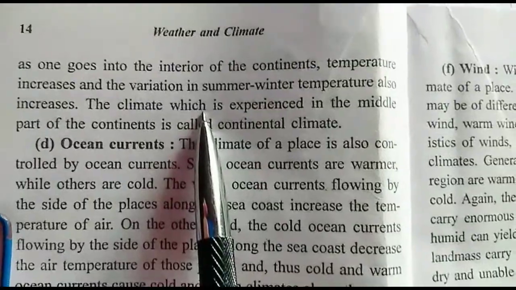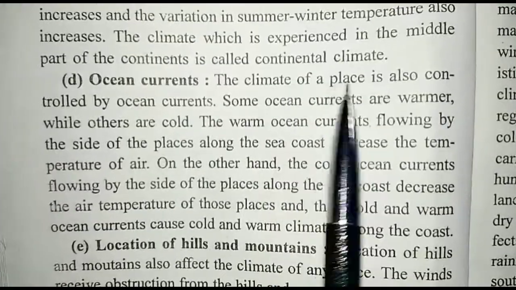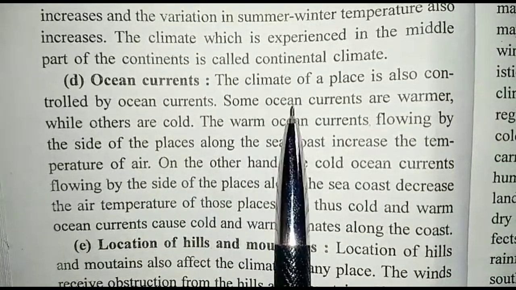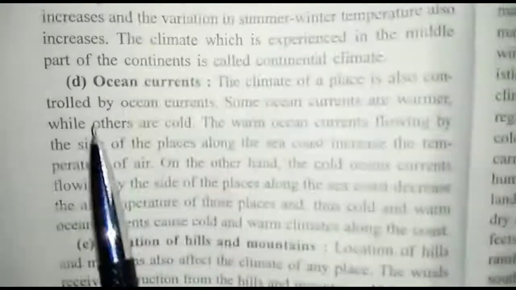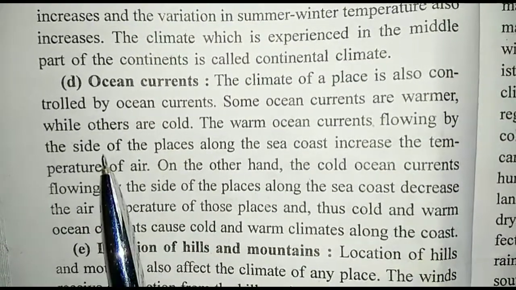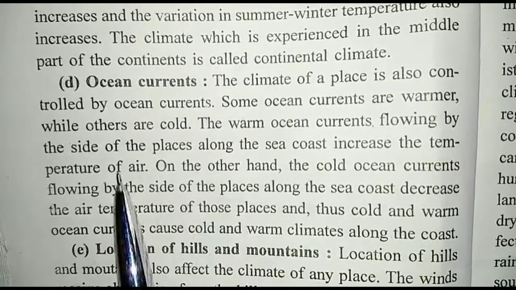Next factor, ocean currents. The climate of a place is also controlled by ocean currents. Some ocean currents are warmer while others are cold. The warm ocean currents flowing by the side of the places along the sea coast increase the temperature of air.